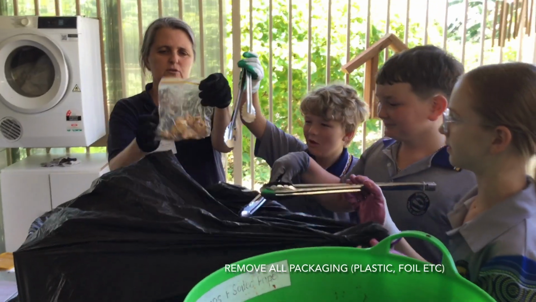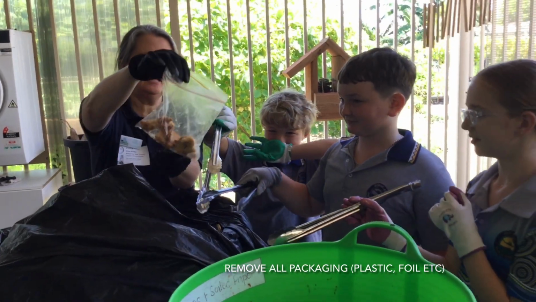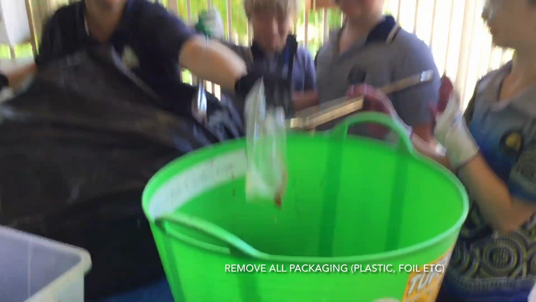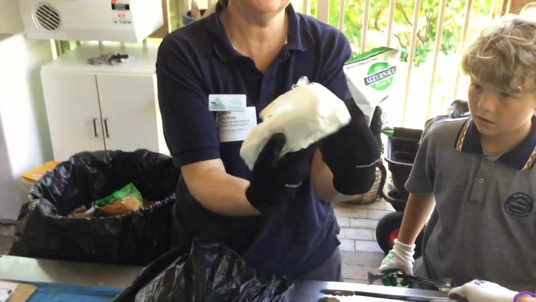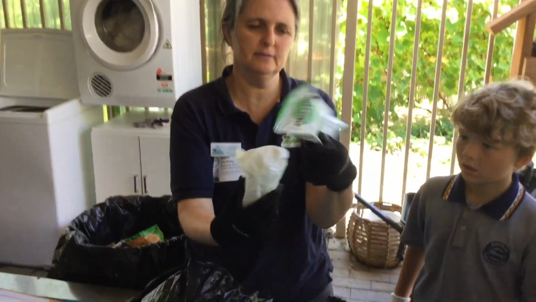Oh, sausage rolls, look at that. Still in their packet, and they can go to the compost. So they go to the big commercial compost. Look at this! Uneaten, unopened food, a lunch order, and pretzels.